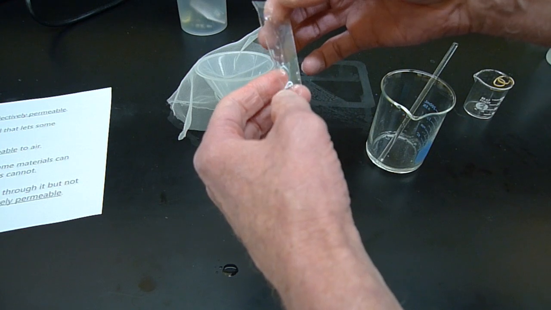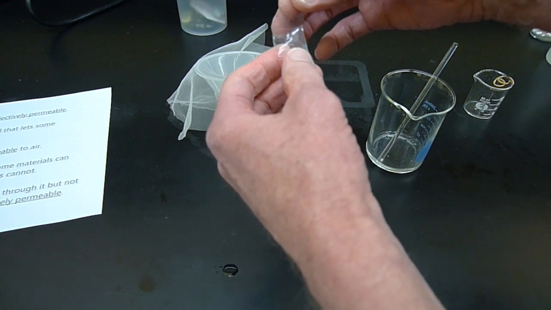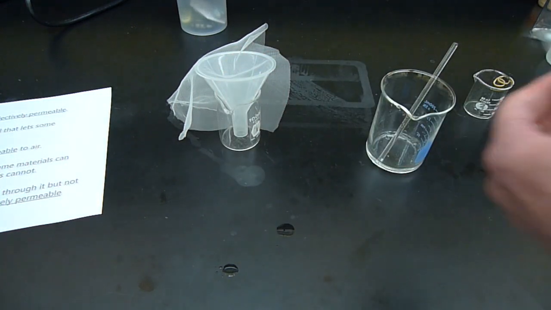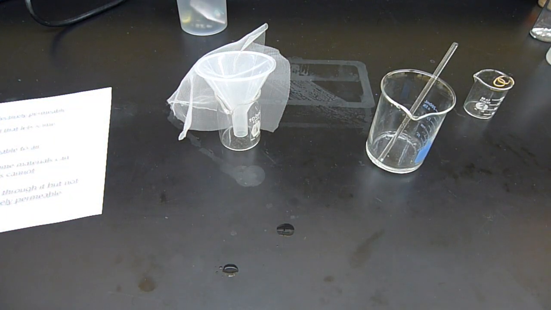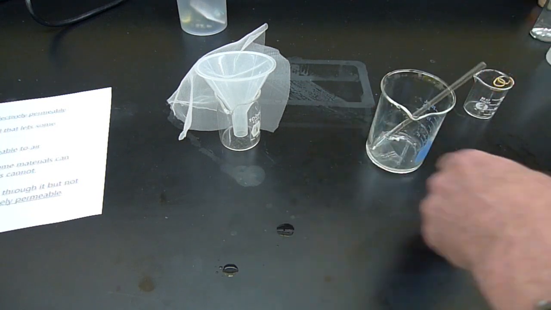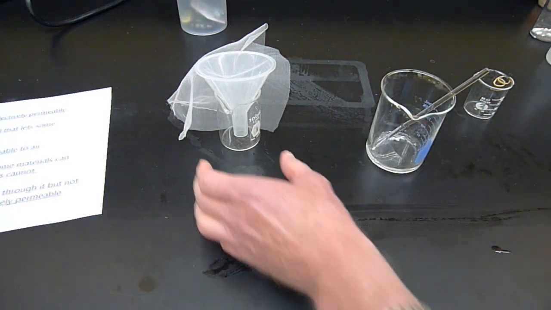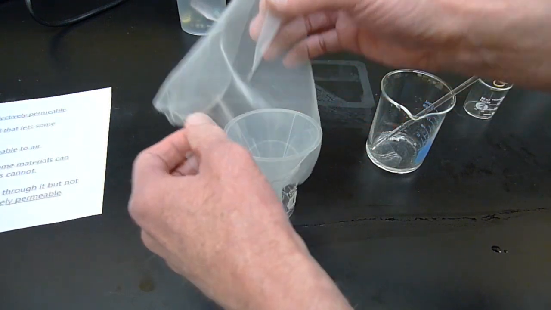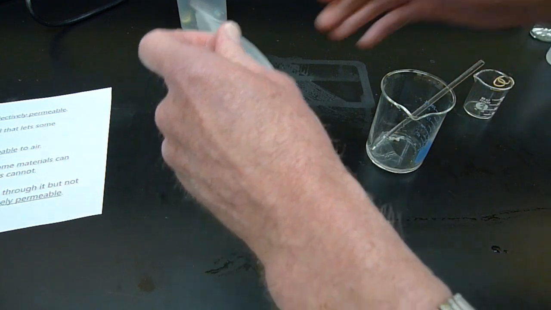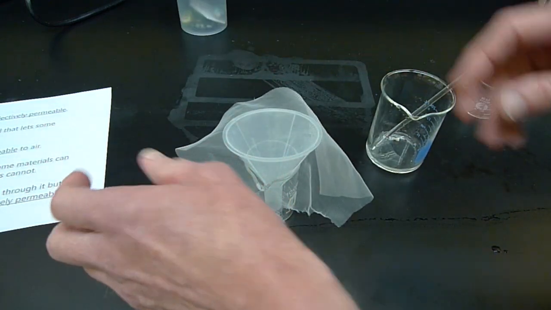I'm going to put a couple of solutions in here, and the pores will let some things pass through but prevent other things from passing through. To give you a feeling for how this works, here is a piece of nylon mesh. The holes in the nylon mesh are similar to the pores in the dialysis tubing that's been tied into that bag.